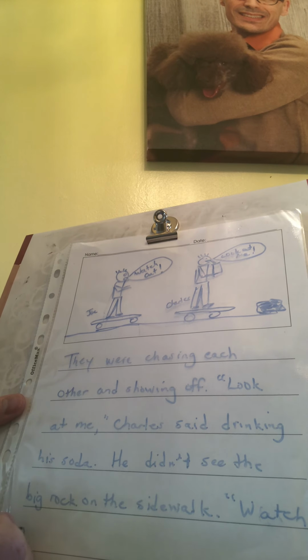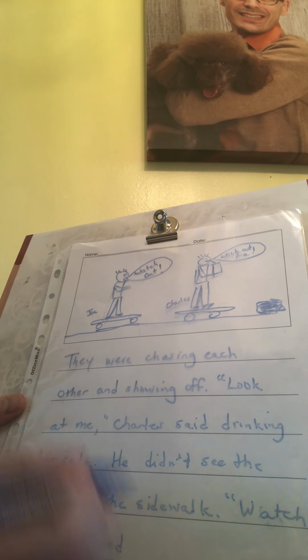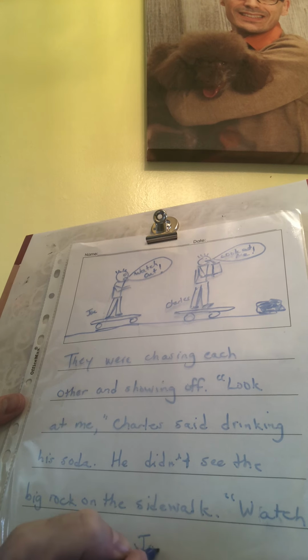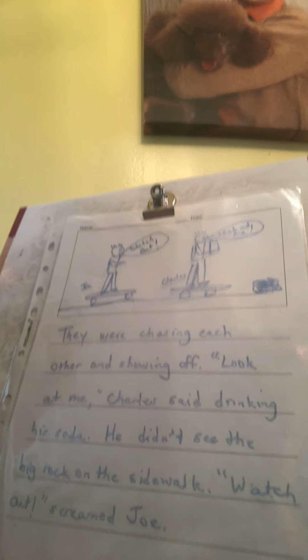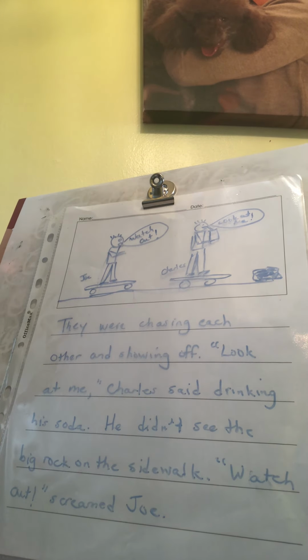"Watch out," screamed Joe. You see how I have them labeled up here, Joe and Charles, so the reader can keep track of them. And I have Joe up here saying, "Watch out." So let's read what we have so far.